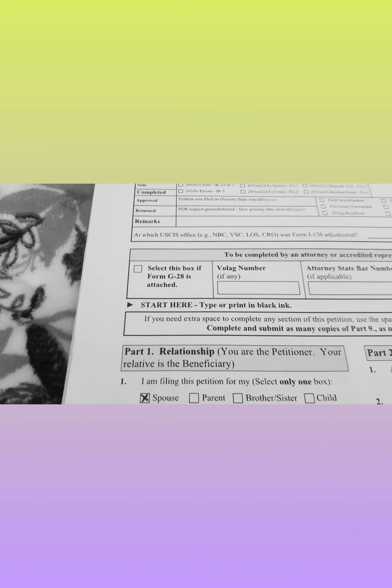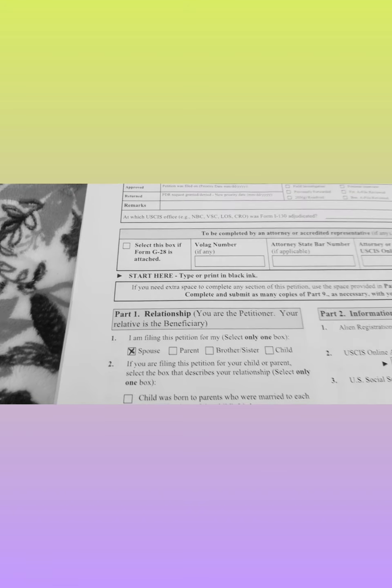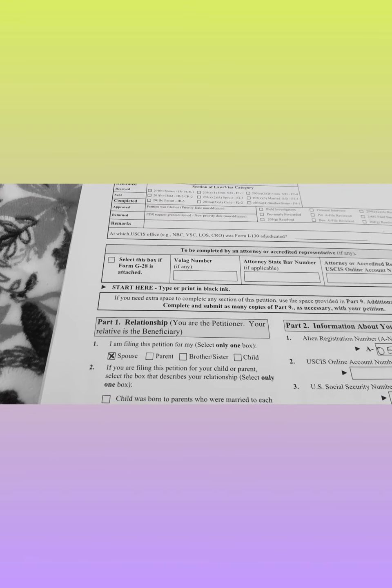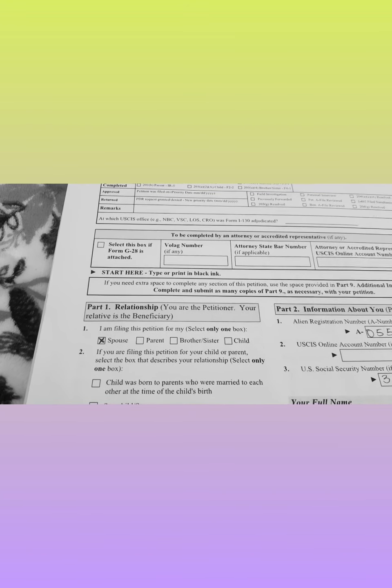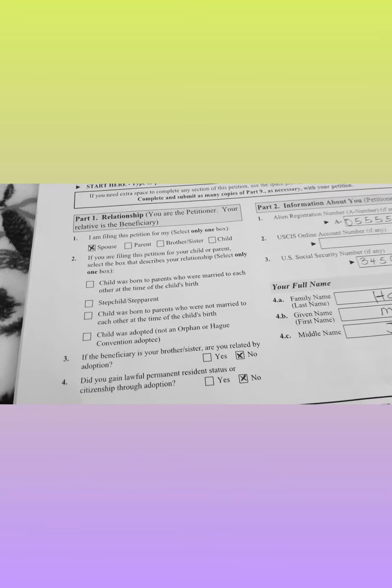The next thing we have to do is type or print in black ink, and it says if you need extra space to complete any section of this petition, use the space provided in Part 9, Additional Information. Complete and submit as many copies of Part 9 as necessary with your petition. So this is just talking about if you need extra space, you have to use the space provided in Part 9. So with that being said, let's dive into this form.